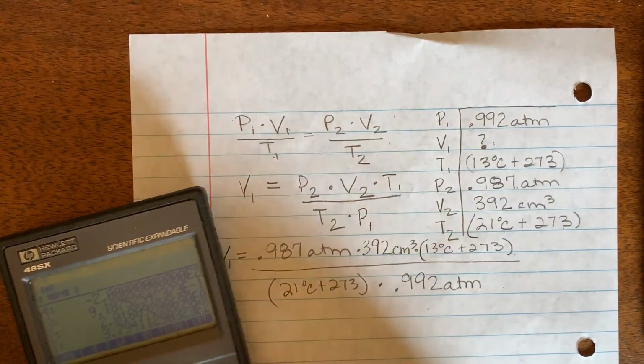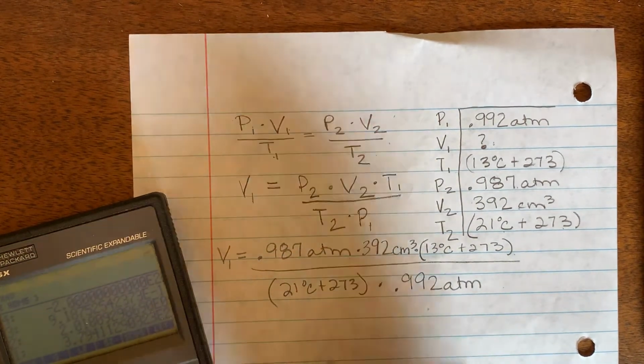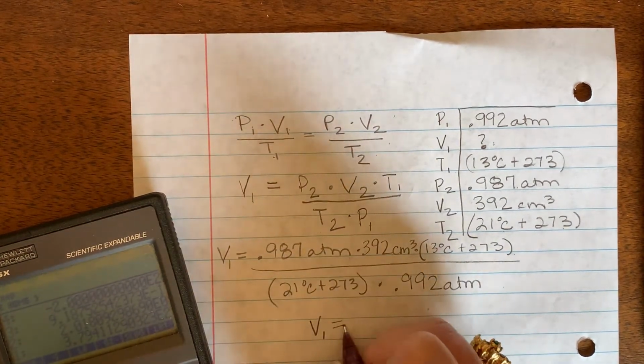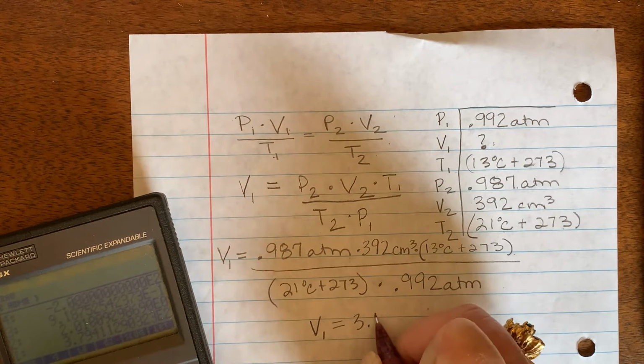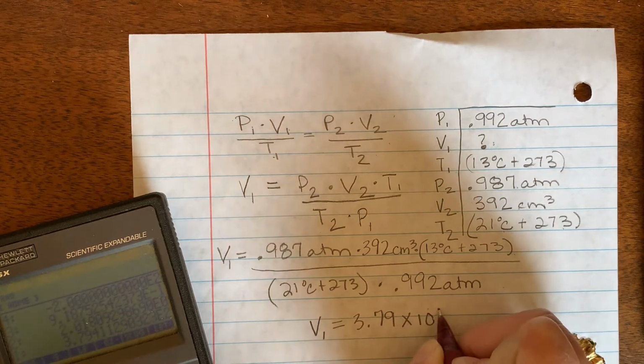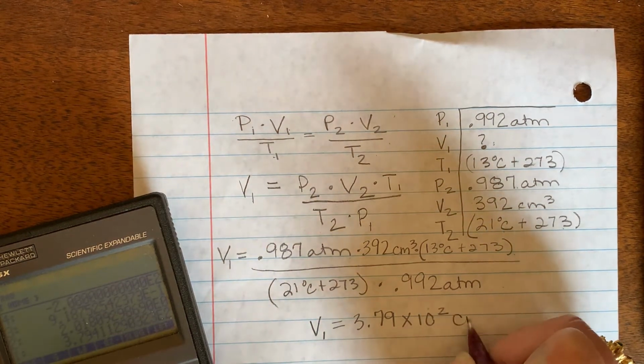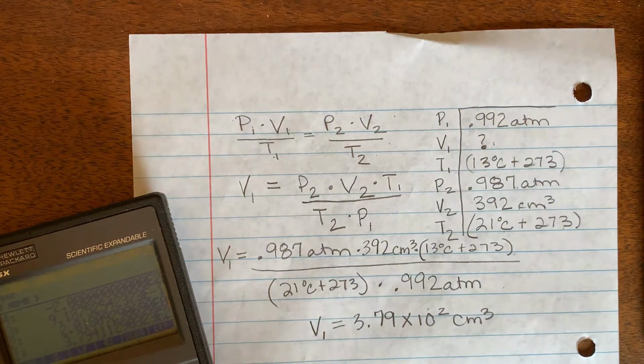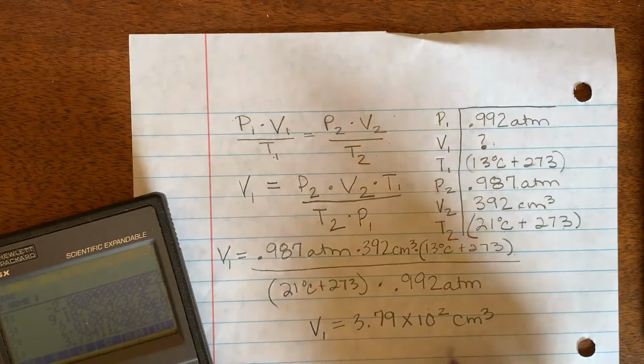And I get V1 is equal to 3.79 times 10 to the 2. And that's centimeters cubed. So that's how we're going to solve these problems.